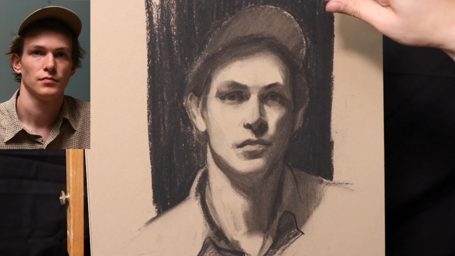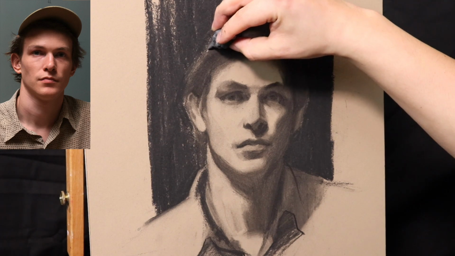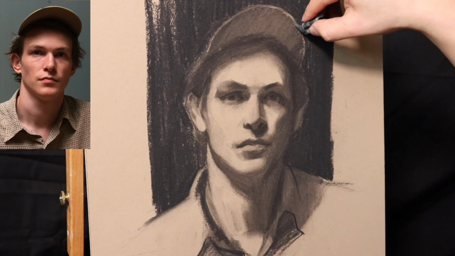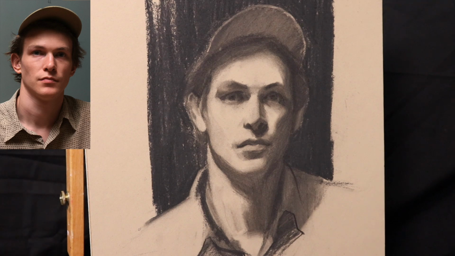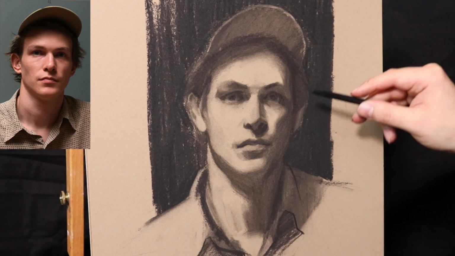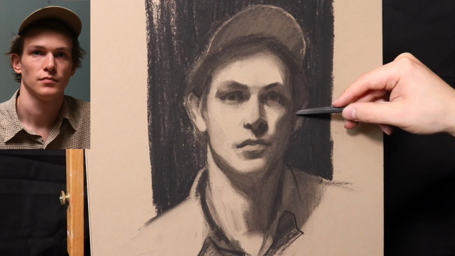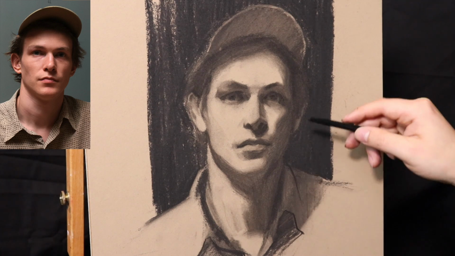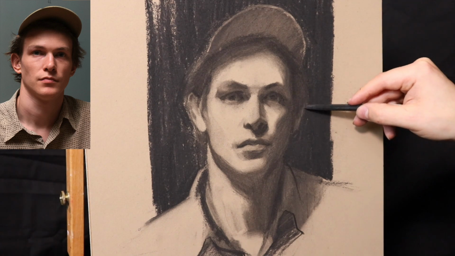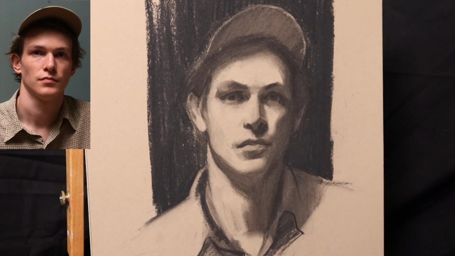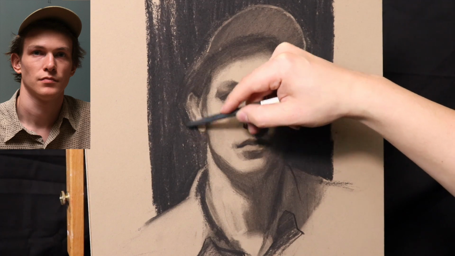Let's just soften this edge here. Now with the little kneaded eraser, I'm just going to go ahead and establish this edge here. And then I'm just going to go ahead and soften some of these little edges here. This gets a little darker in here. Just want to soften the edges. And this should be just about the last things. These should be just about the last adjustments I'll make into this charcoal portrait.